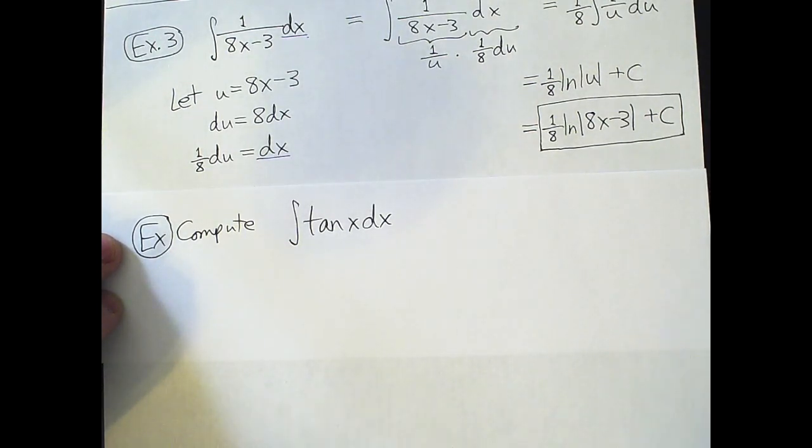We haven't learned what the integral of tangent is. Now, if you think about it in terms of being like an antiderivative, you might say, do we know a function? Have we seen a function this semester that when you differentiate it, the result is tangent? And I don't think we have. I don't think we've seen that.